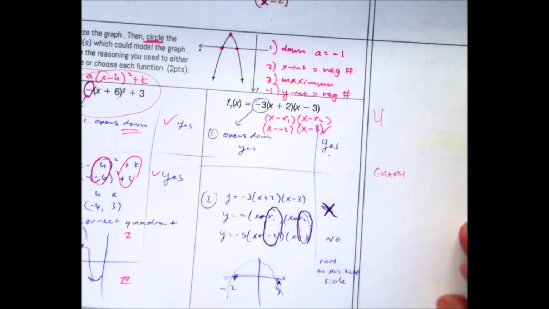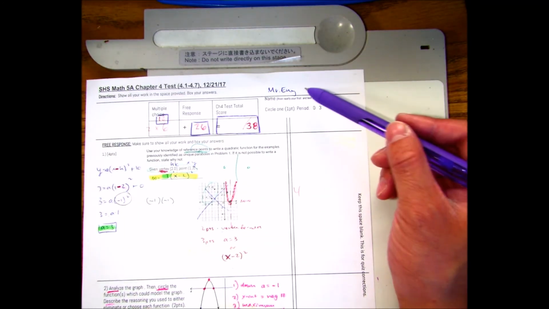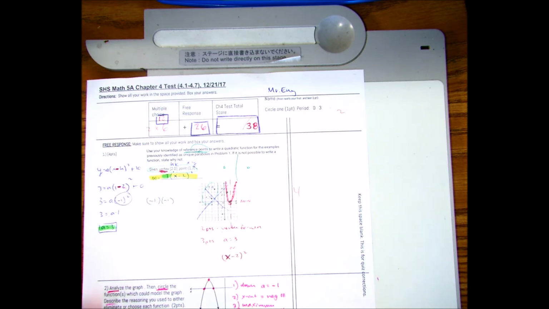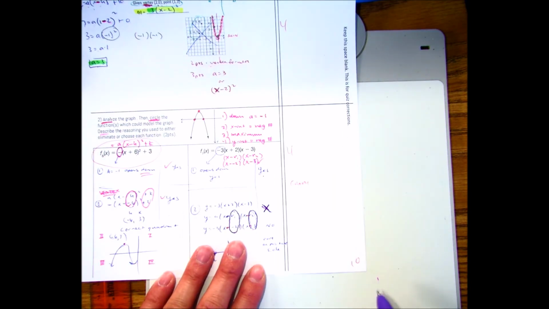These were both 4 points each. I gave you 1 point for writing your name, first and last name neatly, and 1 point for circling the correct period. That side was worth 10 points. Backside.